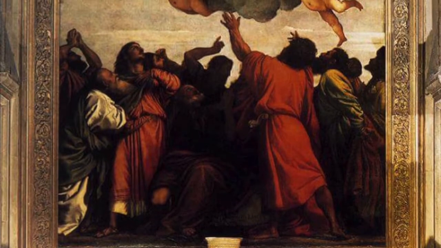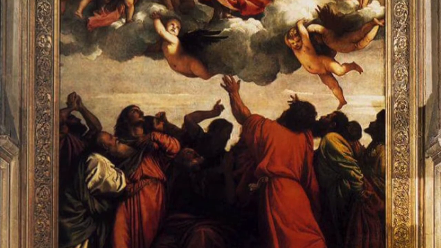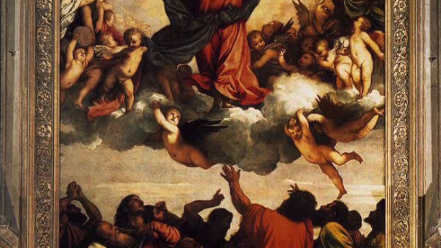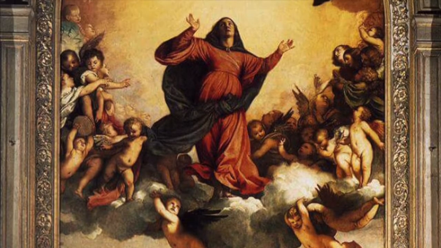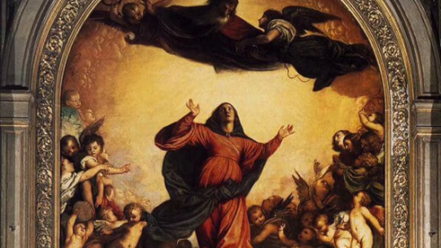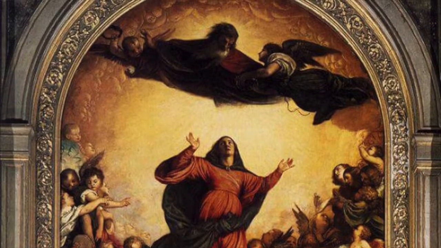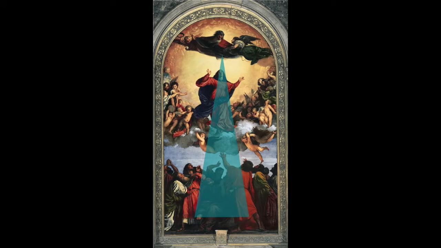The painting can easily be separated into three distinct parts. At the bottom are the apostles, above them Mary being carried by angels, and at the very top is God himself waiting for Mary to come to him. It's meant to be viewed in one of two ways.